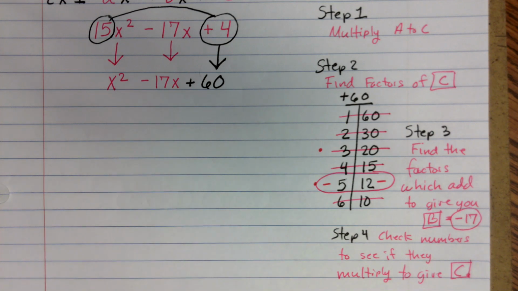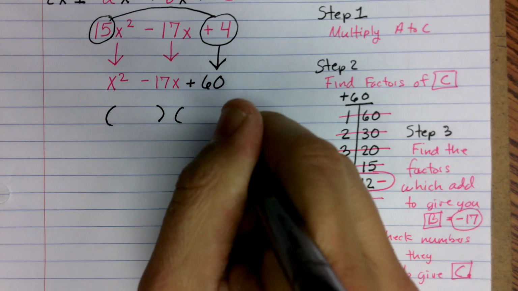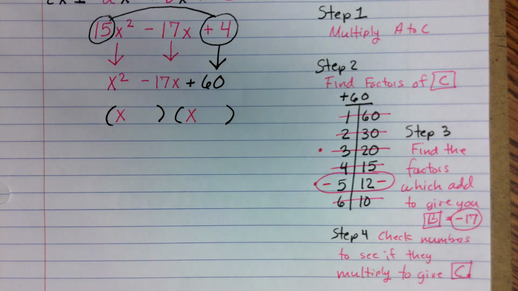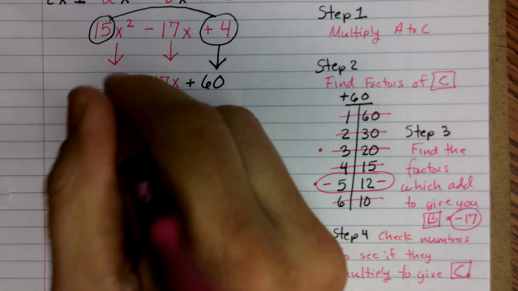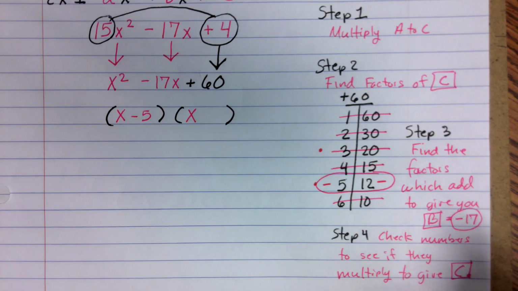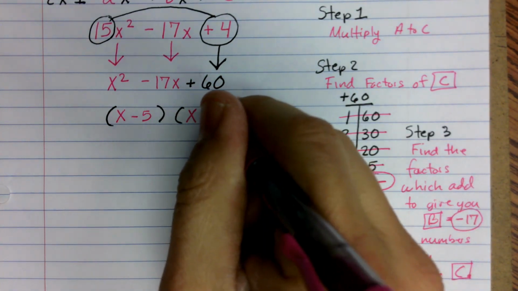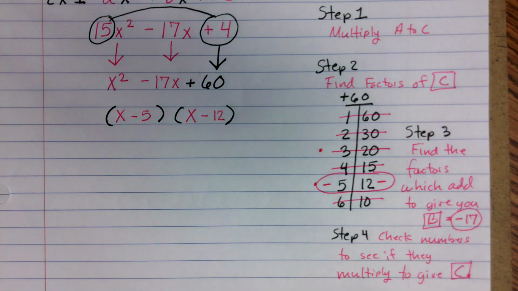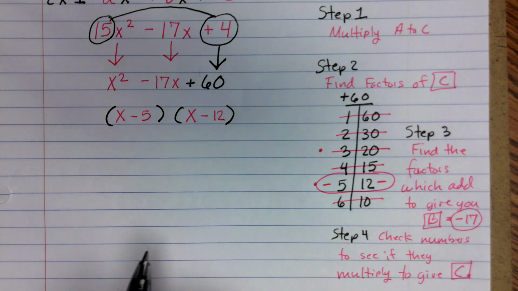And now we're going to go ahead and write them out as this quadratic's factors. So I'm going to write them out like this. I'm going to have two binomials, and both of them are going to have an x. And then we're going to do the first one, the smallest value, which is negative 5, and this largest value, the 12. Now we are going to make it negative, so typically that's actually smaller than negative 5, if we're looking at it from the perspective of a number line. So we have x minus 5 and x minus 12.